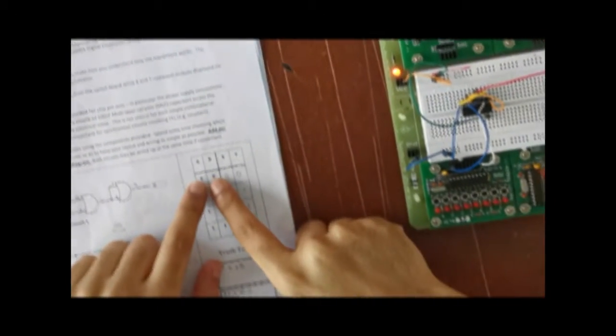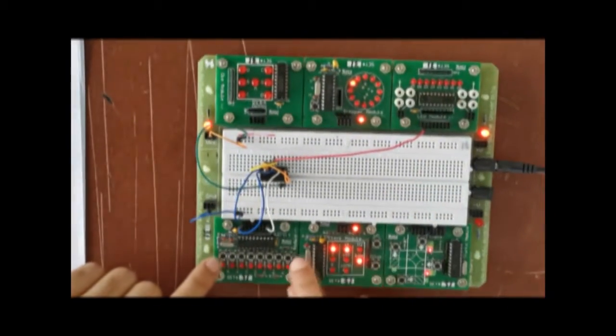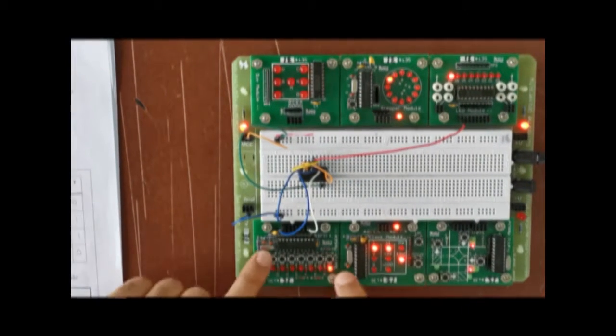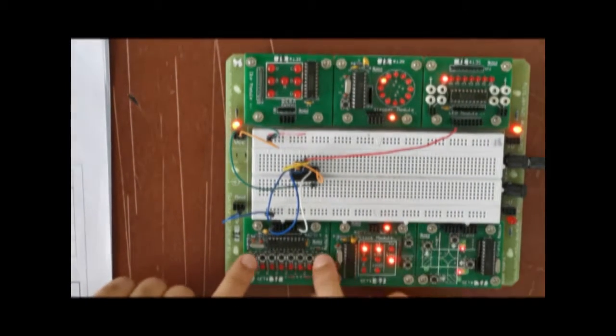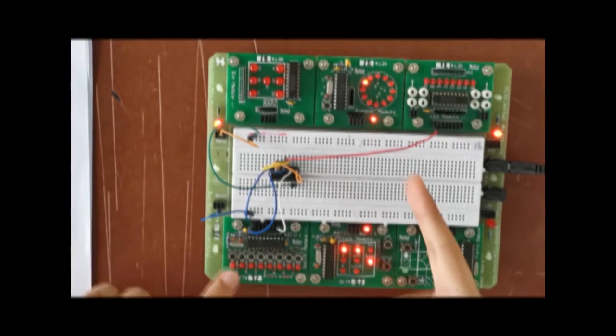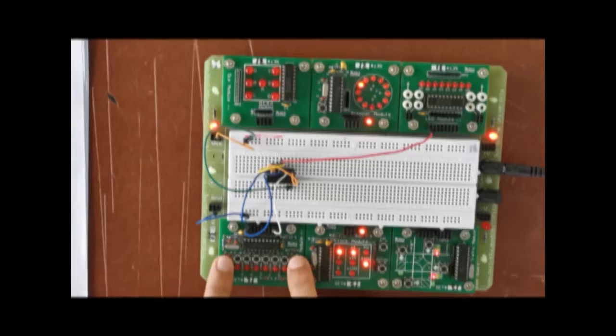Basically, when we look at the truth table, when the input is 0 0, we get the output as 0 as well. Whereas when I press A, we get an output over there, and when I press B, I get an output as well. And when we press both of them, we see that it lights up as well. So that proves that the truth table verifies our output.